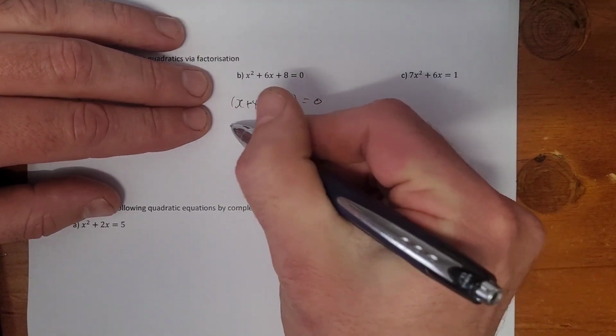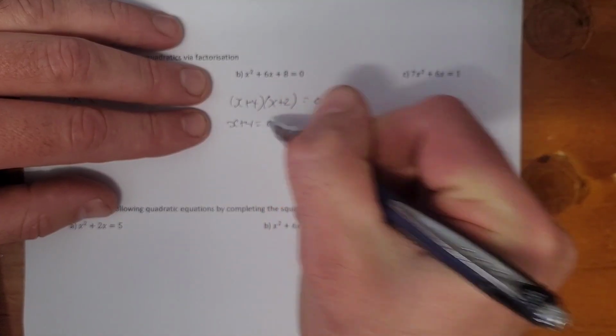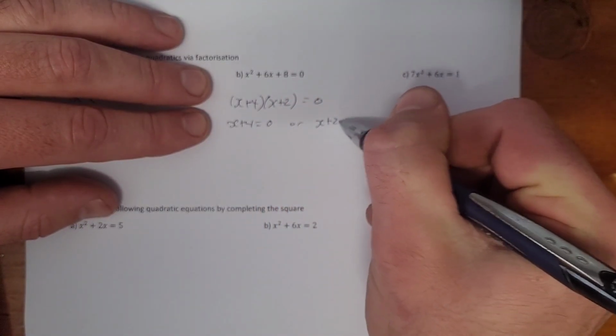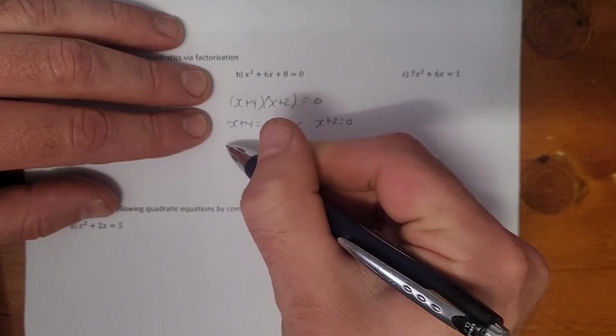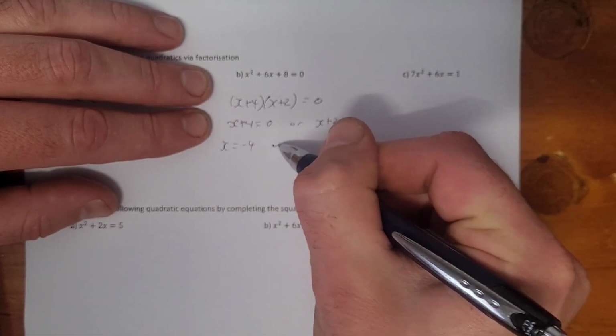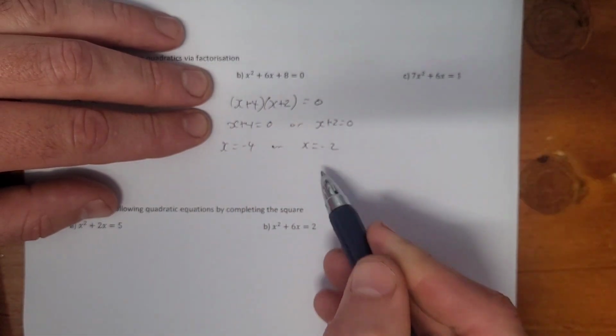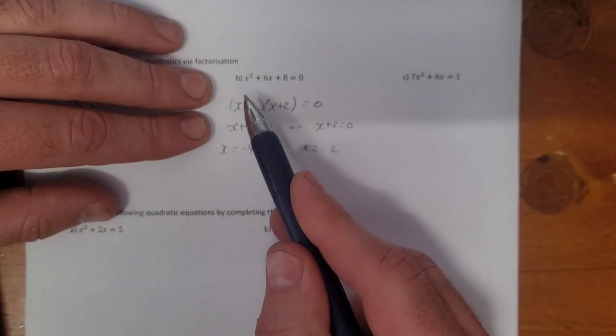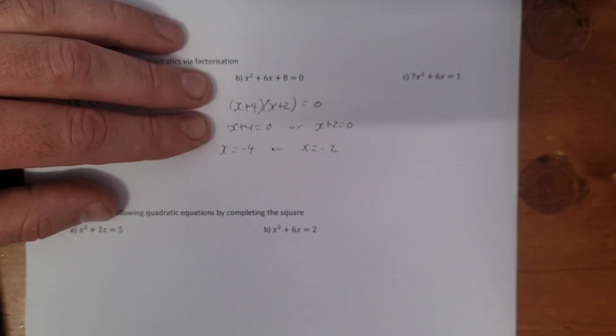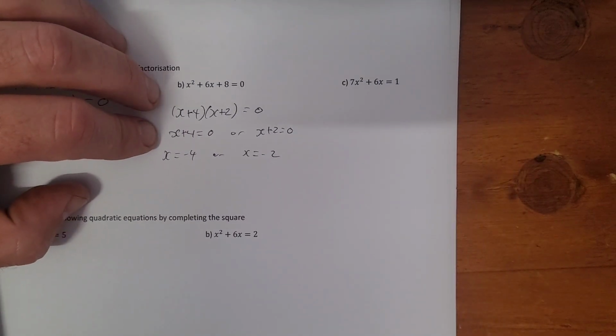We're going to apply the null factor law. x plus 4 is 0, or x plus 2 is 0. So this gives us two solutions. x is minus 4, or x is negative 2. Both of those x values will satisfy our equation here. Okay, then we're on to C.